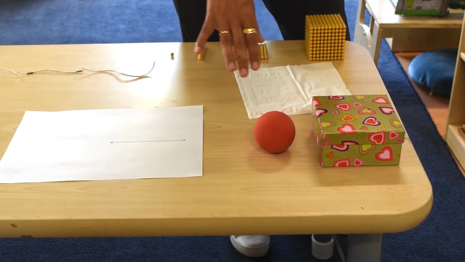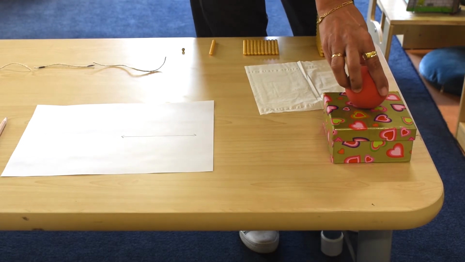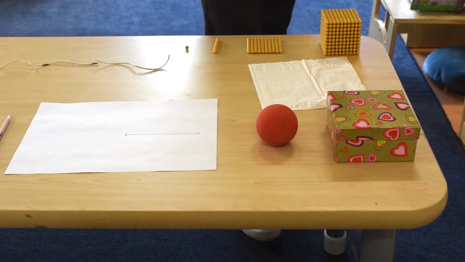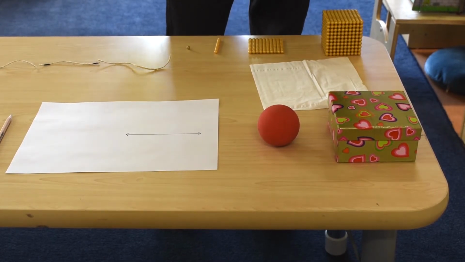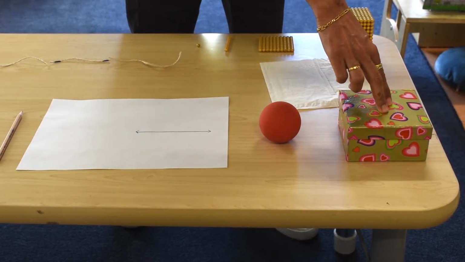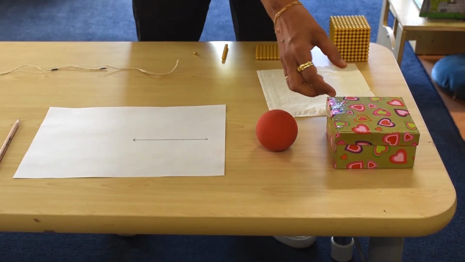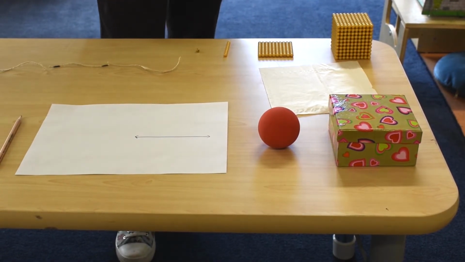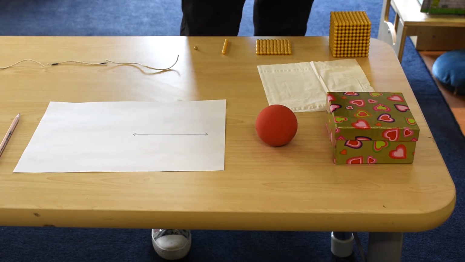So there's a box and there's a ball. Can this ball occupy the same space as that box? No, it can't. So solids occupy space, and 2 solids cannot occupy the same space at the same time. Then we move on to surface. The ball occupies less space than the box. That determines the space of each object, and it's the surface that determines the space an object occupies.